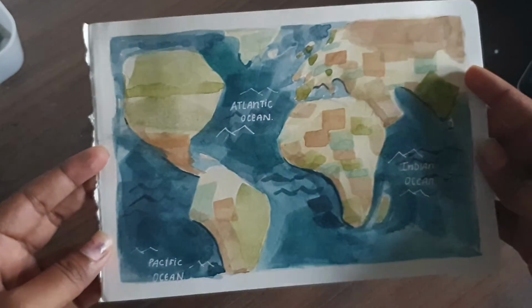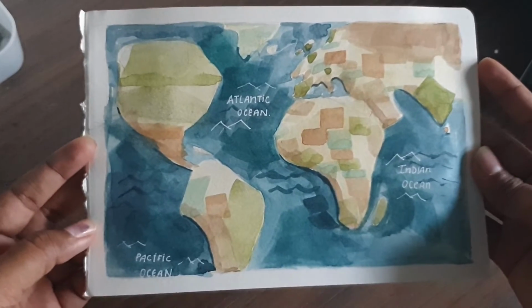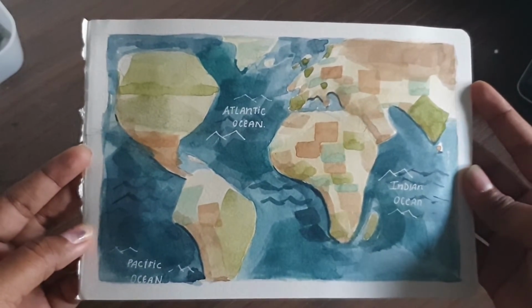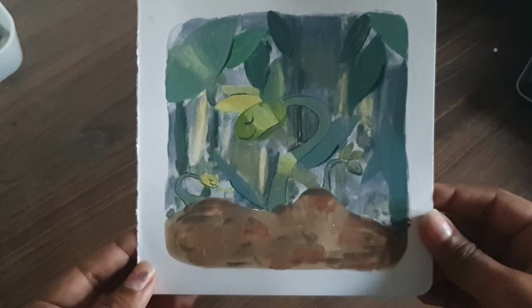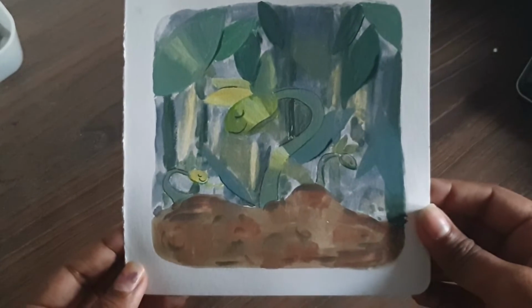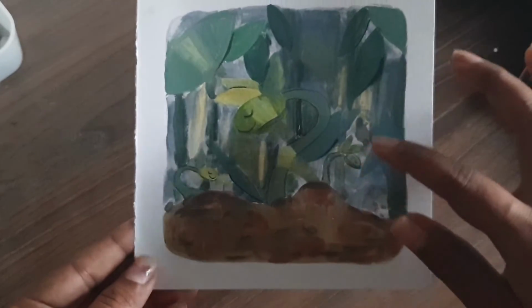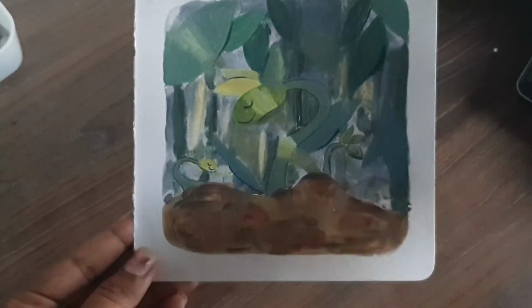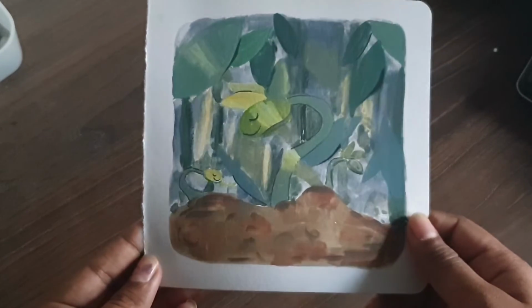The next one was globe, and I made this map of the earth. This is the only painting that I did in watercolor. The next painting is of a sprout. There is a sprout, and these are their friends. I wanted to show some cool lighting, but I could not do it very well.